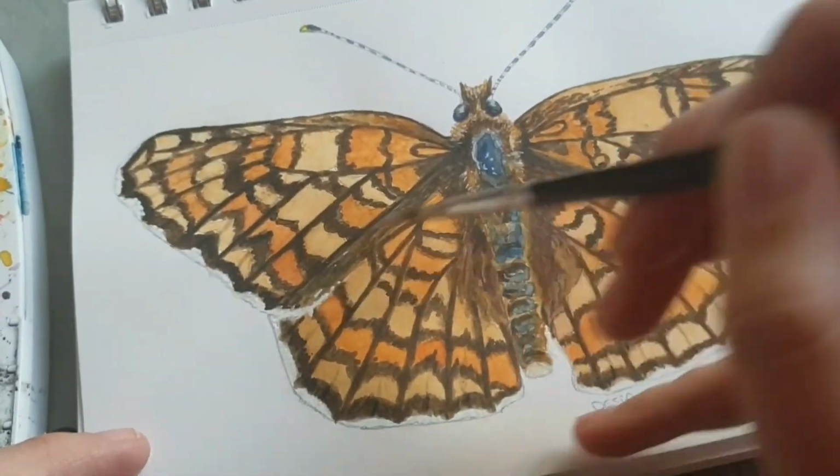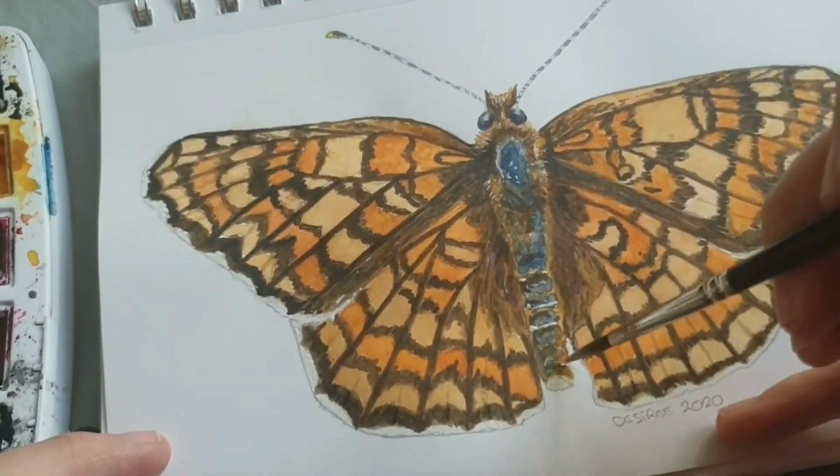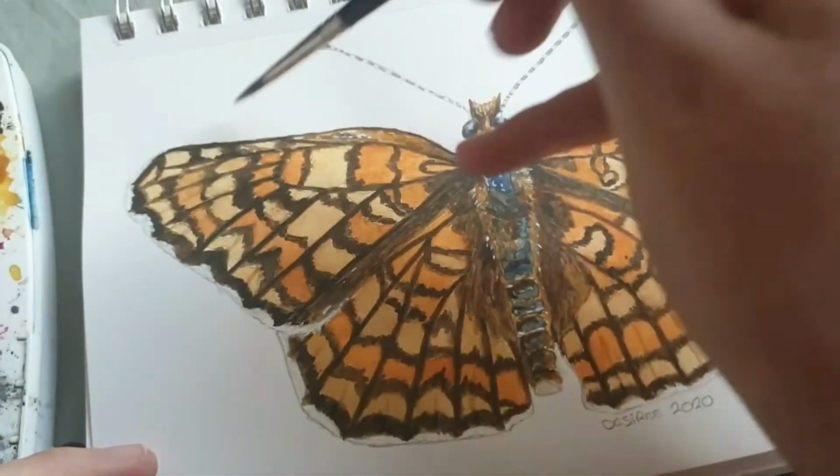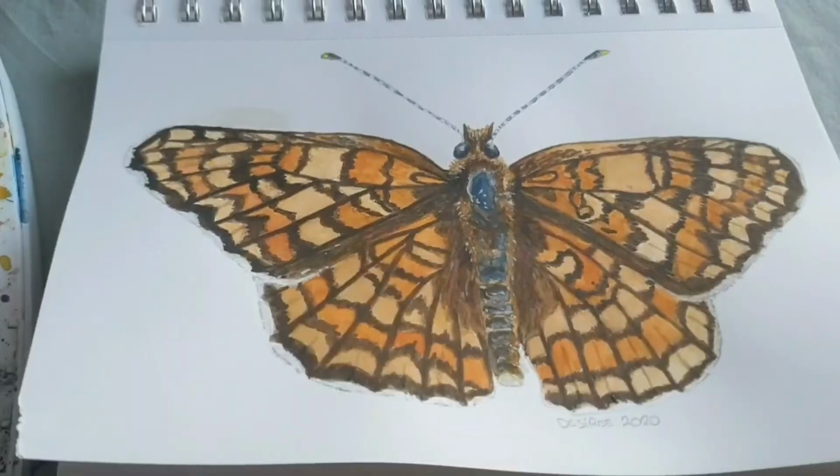And right now I'm using some white ink from Ecoline just to put in the last few highlights.